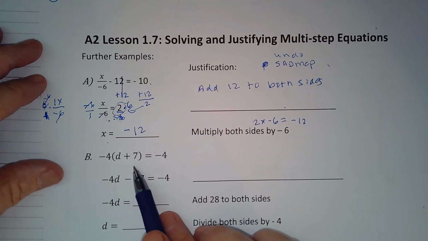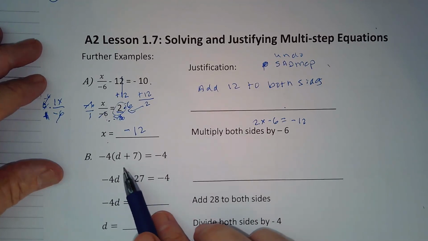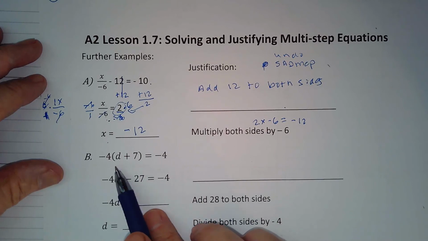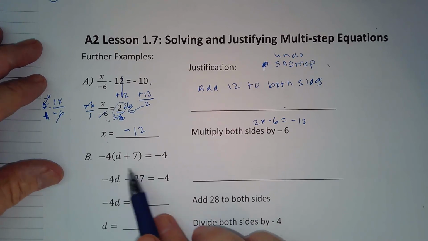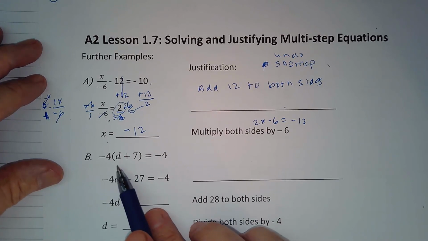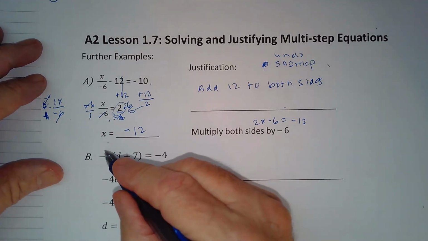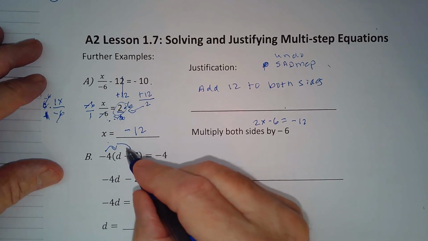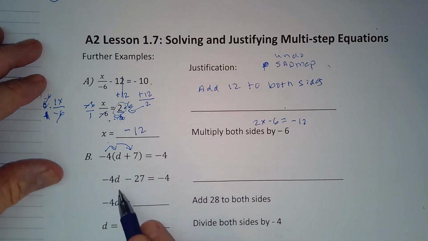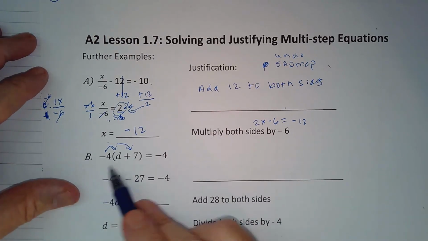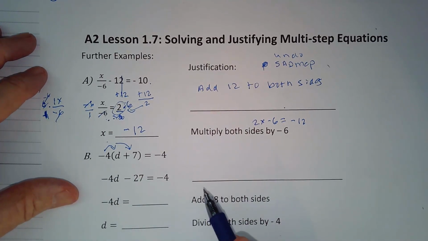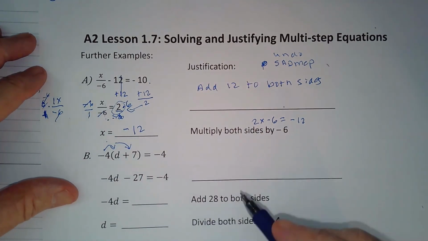We looked to see what's in the parentheses, couldn't do anything with that because they're unlike, but then we multiply after looking for exponents. There's no exponents, but multiplying is here. So negative 4 times d and negative 4 plus 7, so this is distribution. And when you do that, negative 4 times d is negative 4d, negative 4 times 7 is negative 28, and that equals negative 4. Okay?